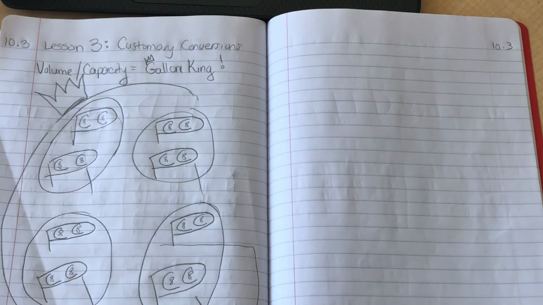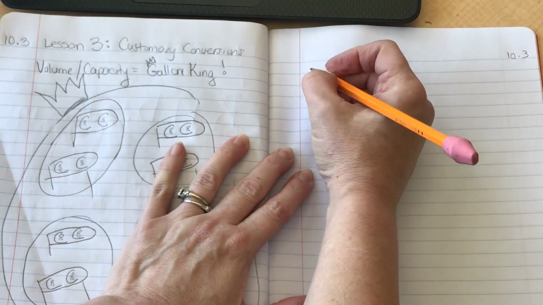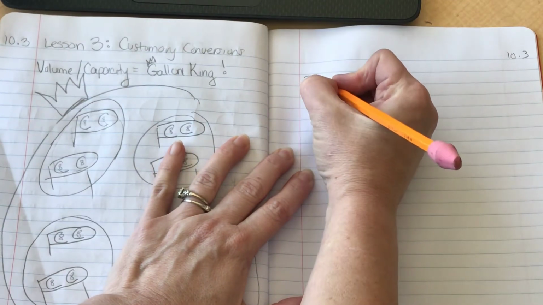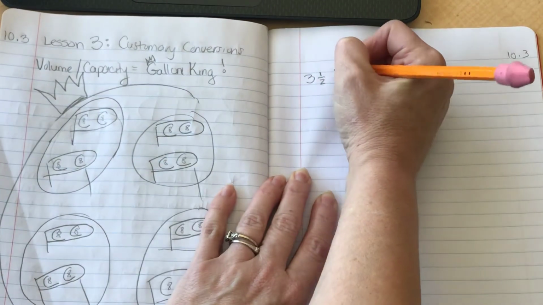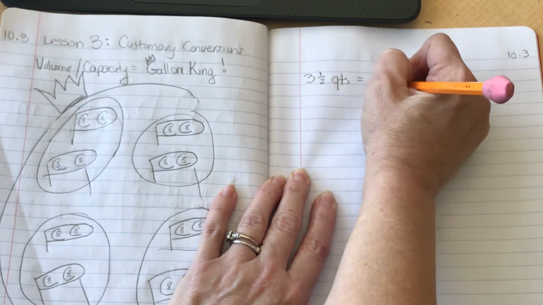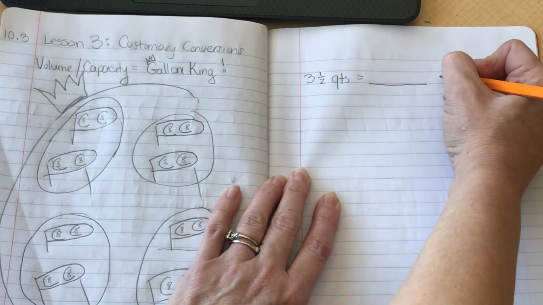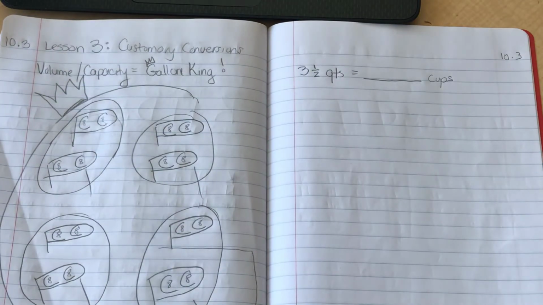All right, so let's look today. We want to try, what if we had 3 1/2 quarts equals how many cups? So 3 1/2 quarts equals how many cups?